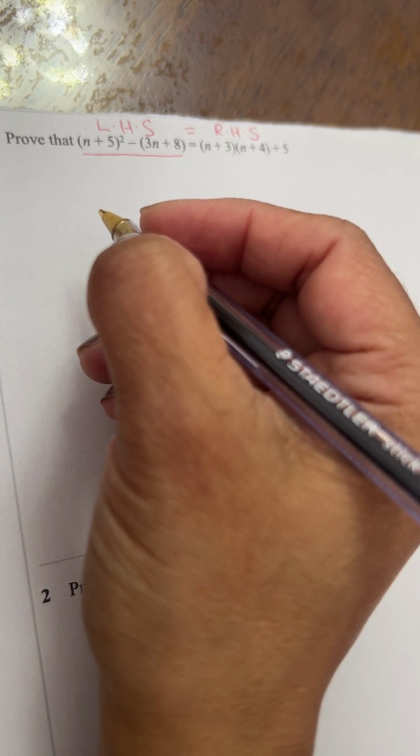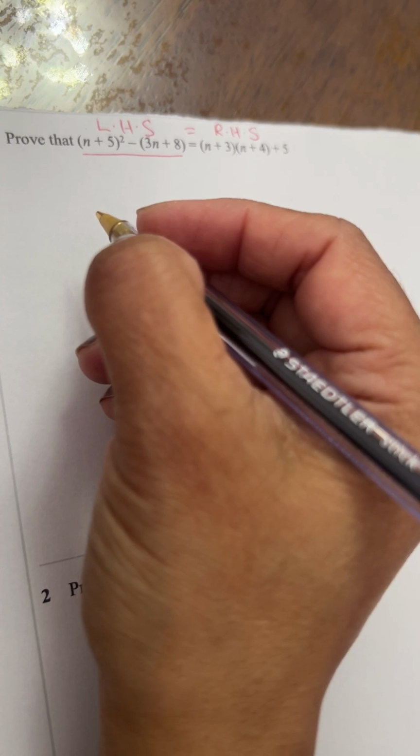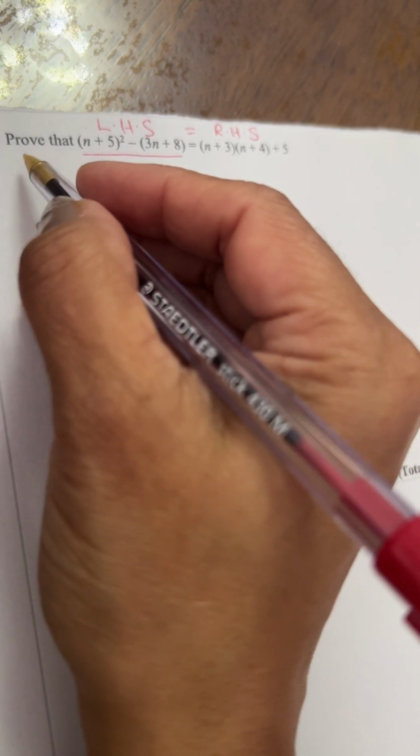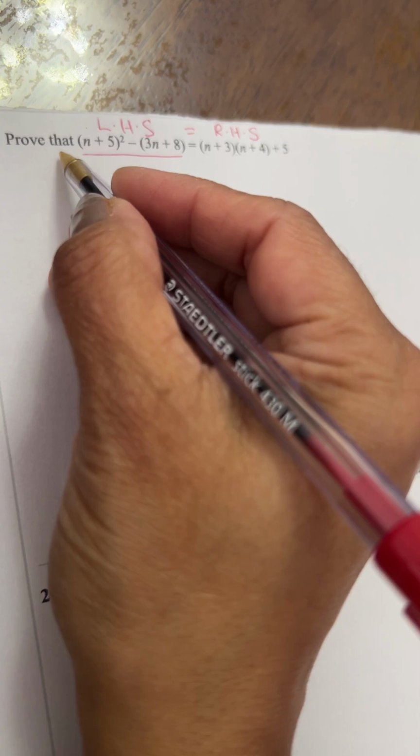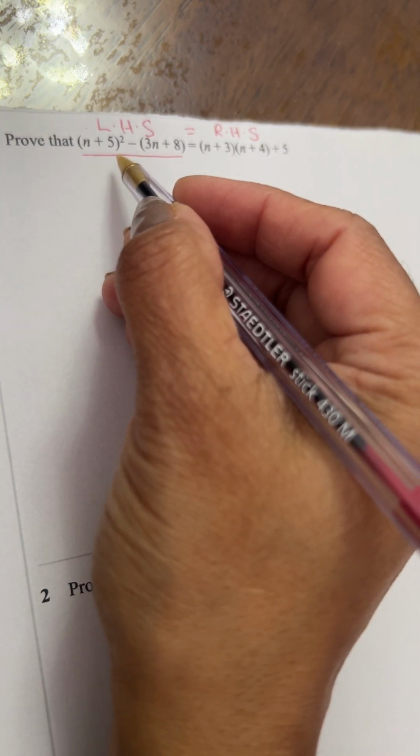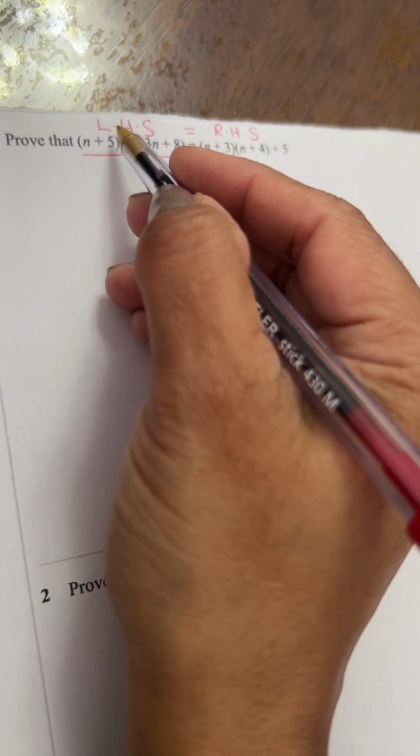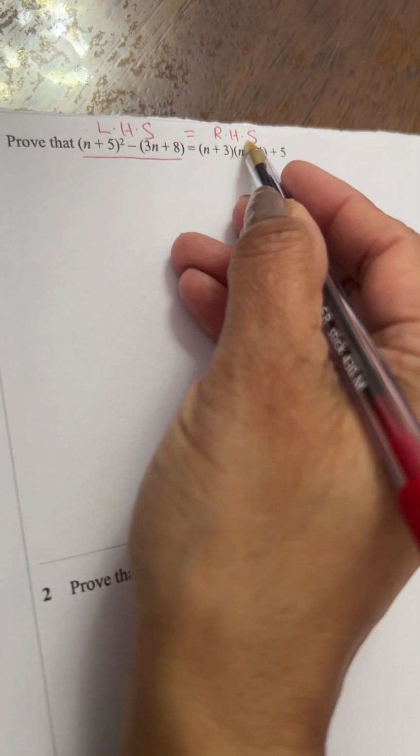Today I'm going to teach you how to do questions involving algebraic proof. So don't forget to grab your notebook and pen. Let's get started. Prove that questions usually are grade 7 questions. They can come anywhere on your paper from 2 marks to 3 marks, where we have to prove our left hand side is equal to the right hand side.